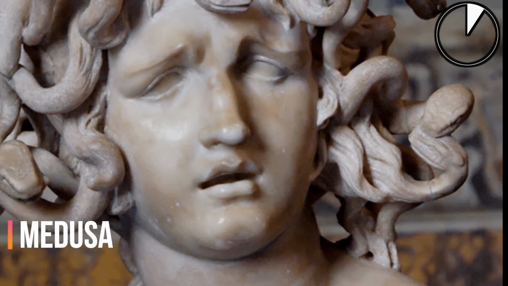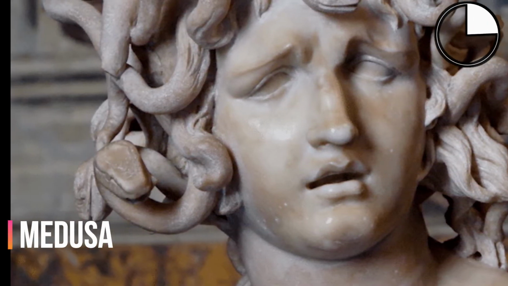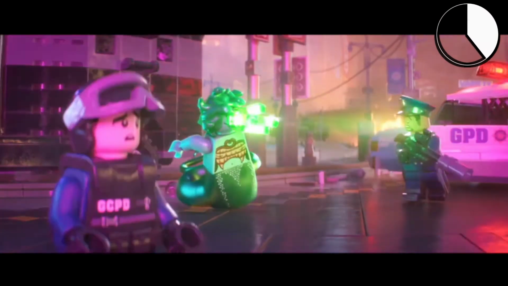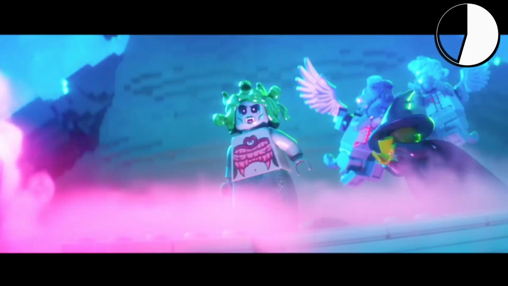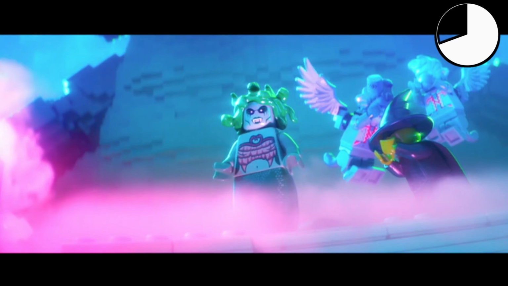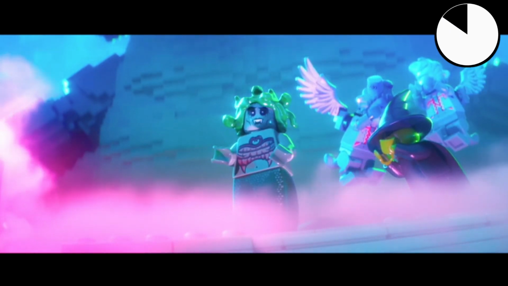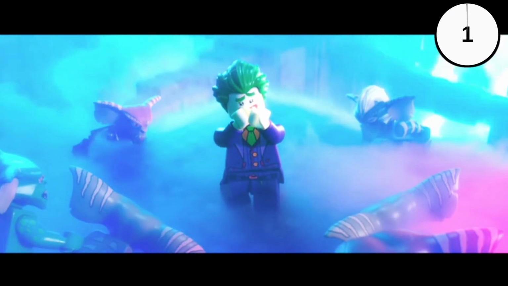Okay, next on the list we have Medusa from Greek mythology. They say that when you look at Medusa, you turn to stone. As you can see, some of the witches and her flying monkeys are actually trying to not look at her. But notice that Joker's actually looking at her without turning to stone.